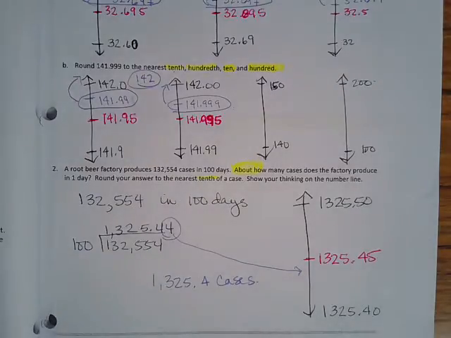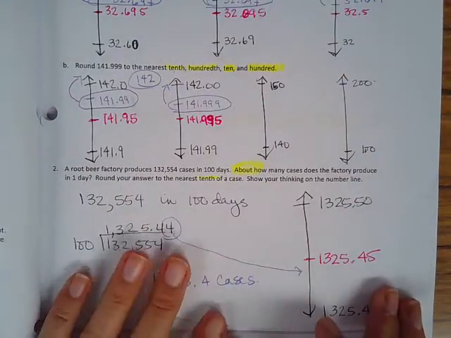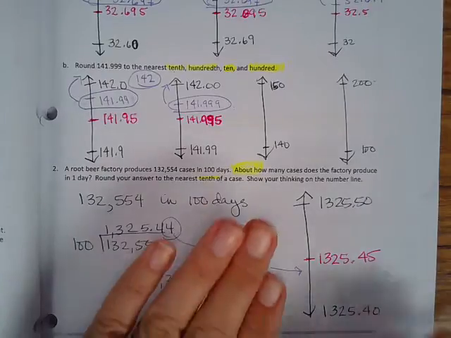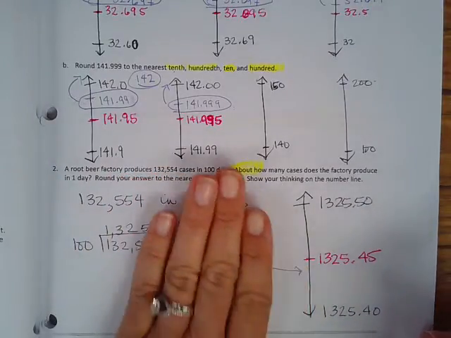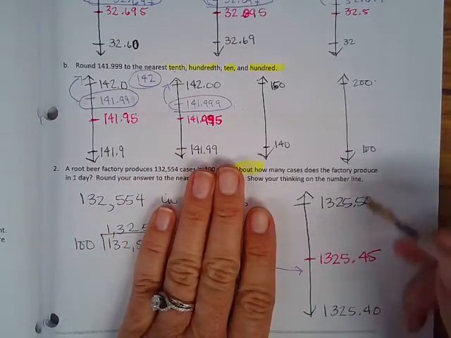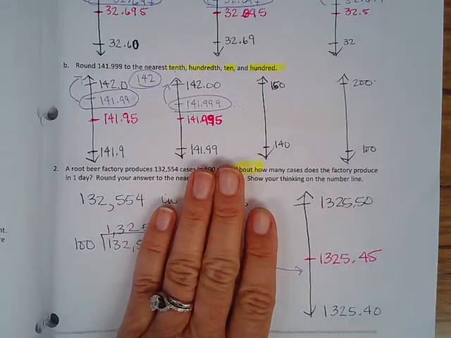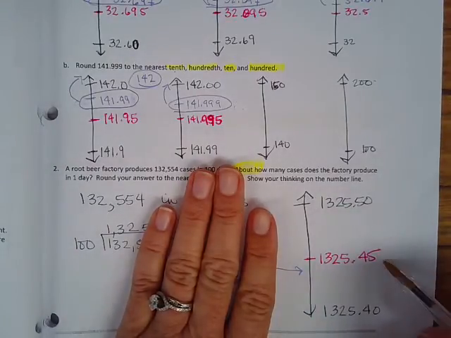So I know you haven't gotten here yet, but I want to make sure you understand there's a division problem. And then we're taking the same steps. Finding the numbers that the number sits between, finding the midpoint, placing your number.